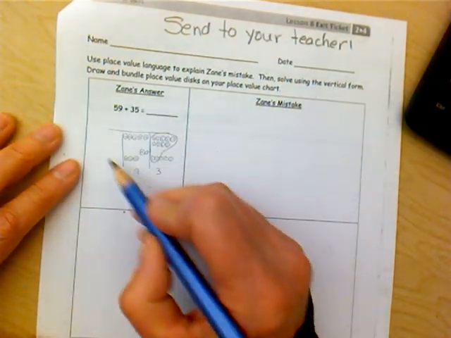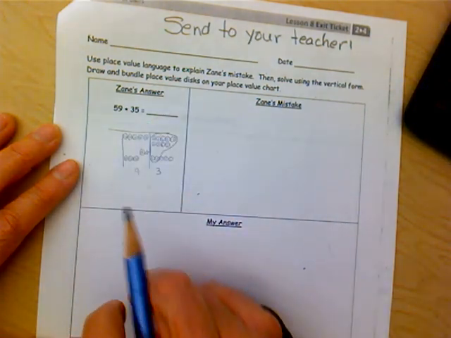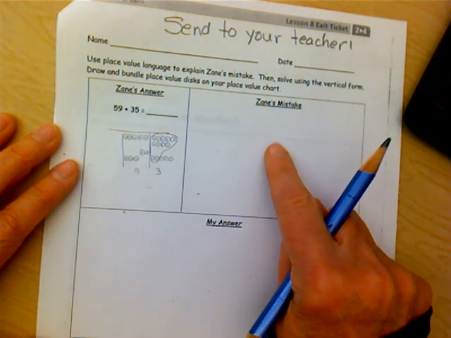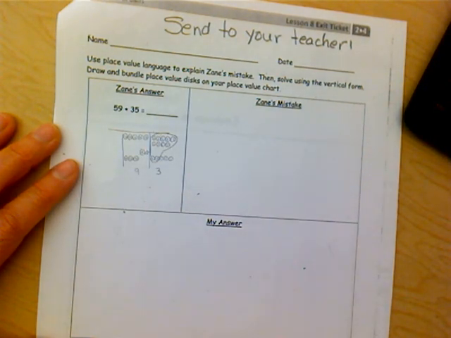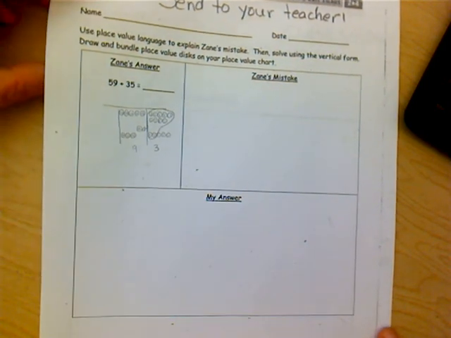So you're going to look carefully like a teacher over Zane's work here as he's drawing his place value discs. Figure out where his mistake was, and then you are going to show what the correct answer should be. And then, of course, you need to send that to your teacher.